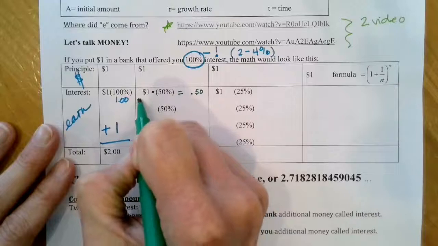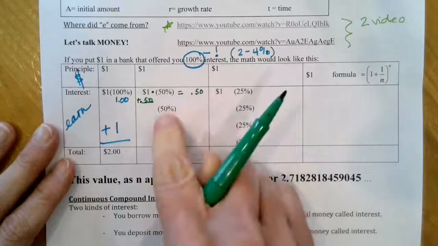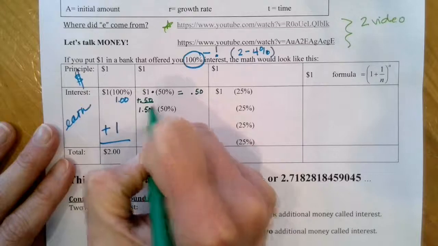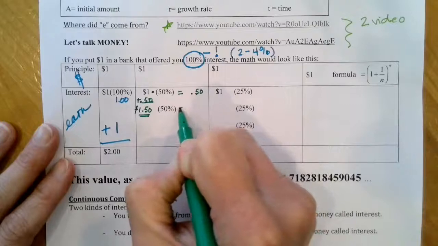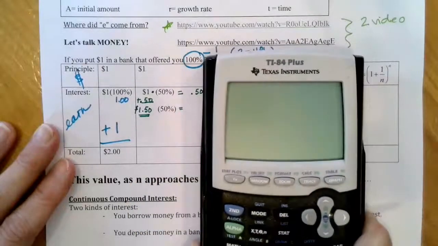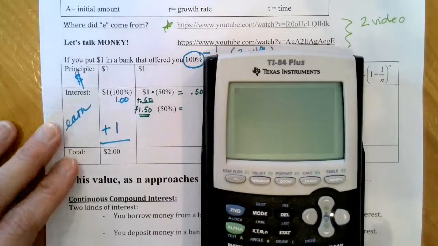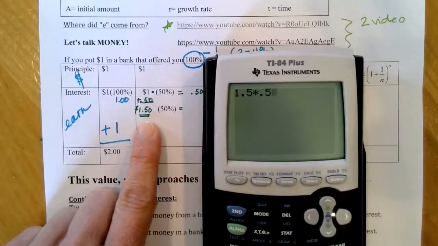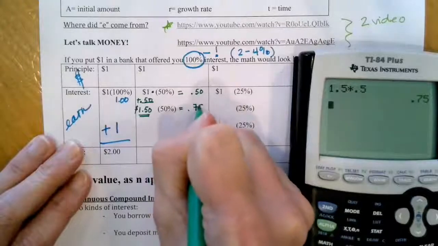So the next time that I go to calculate my interest, I'm not doing it on my dollar because now I have $1.50 in the bank. This is what I have. So when I go ahead and I multiply $1.50, and we're going to bring our calculator over here, we realize that the $1.50 that I have times the 50% interest is going to give me 75 cents of interest.